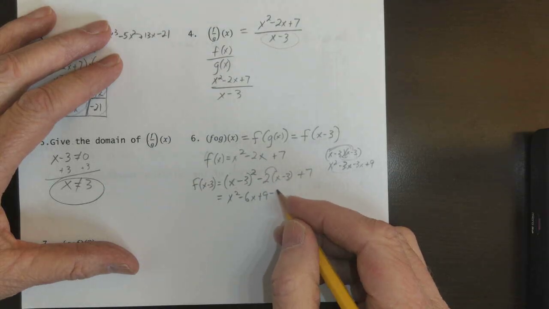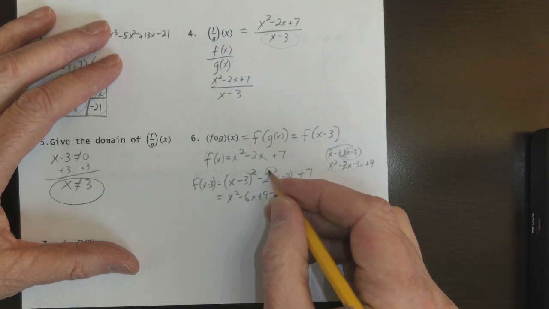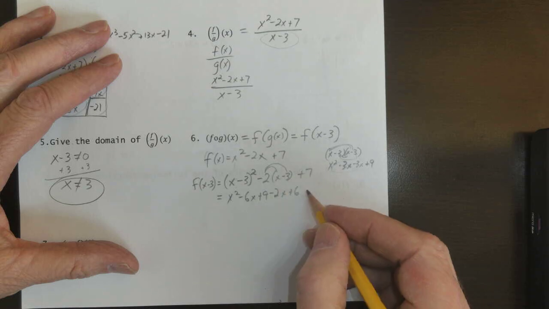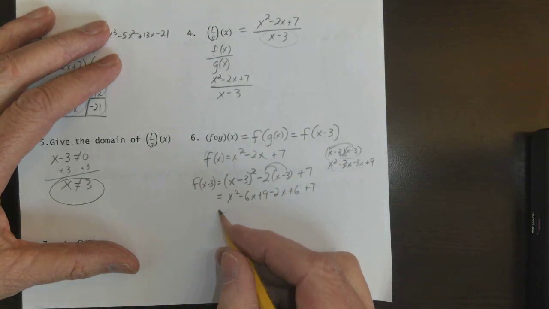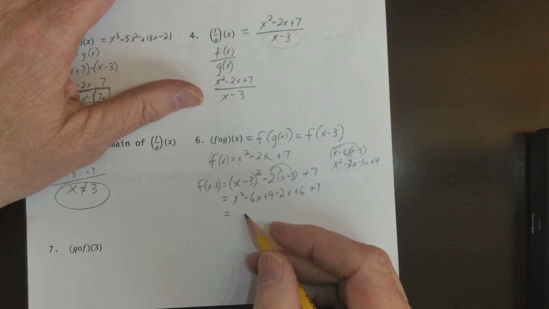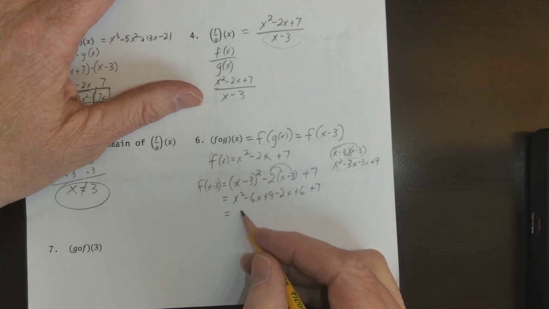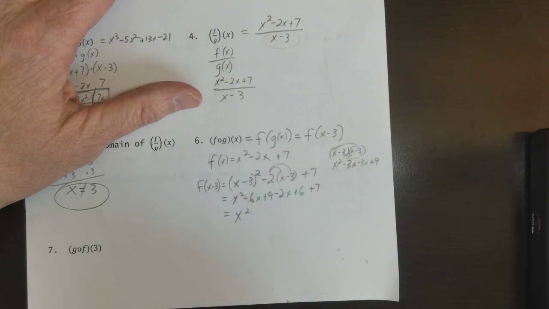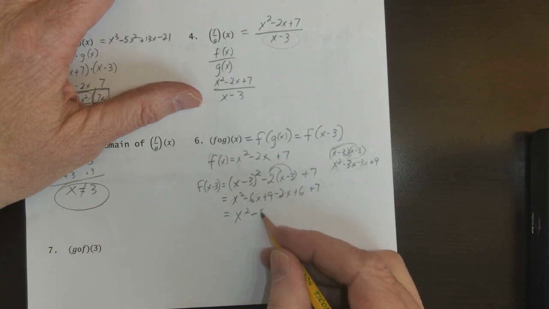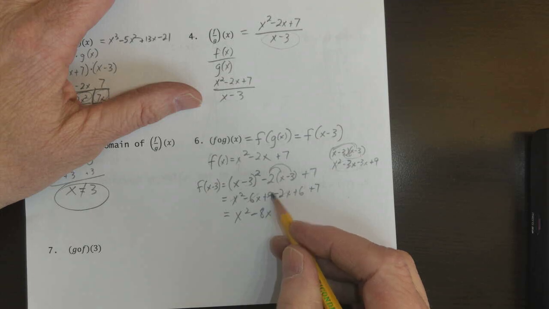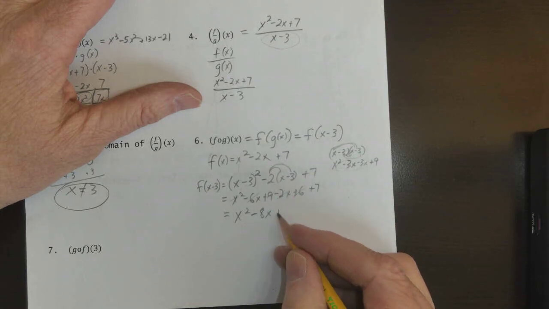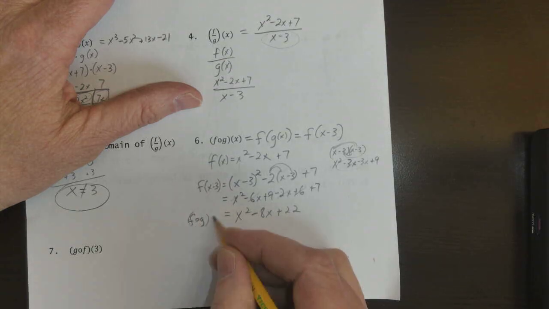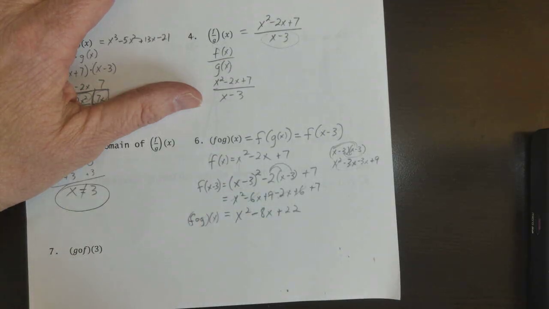Negative 2 times x, I'm distributing, is negative 2x. Negative 2 times negative 3 is positive 6. And then I still have this plus 7. Alright, so I have an x squared. Now negative 6x minus 2x is minus 8x. 9 plus 6 is 15 plus 7 is 22. This is what f circle g of x is equal to.